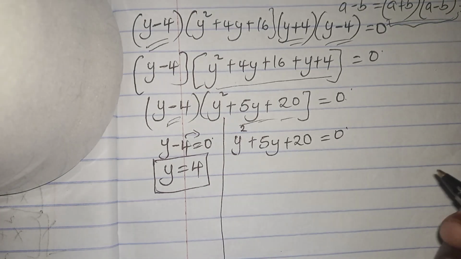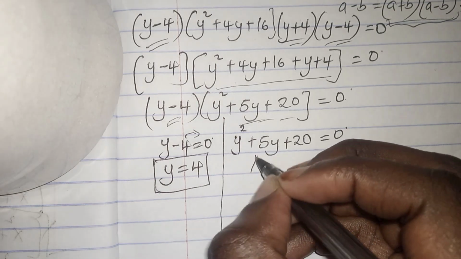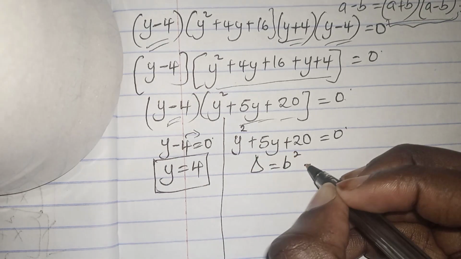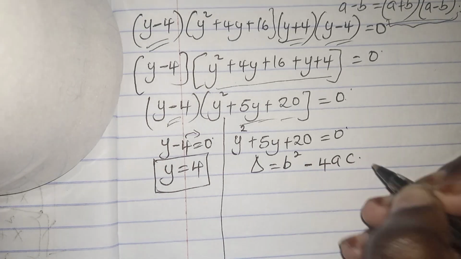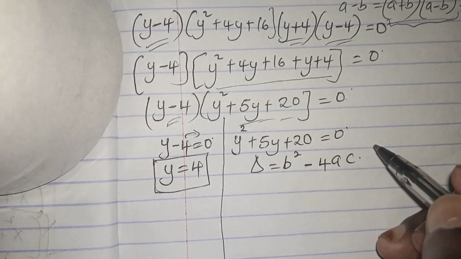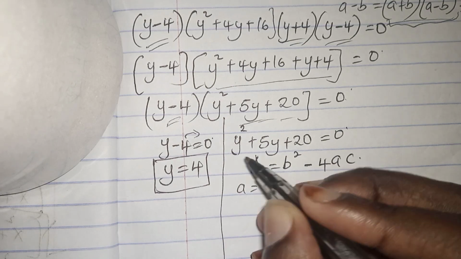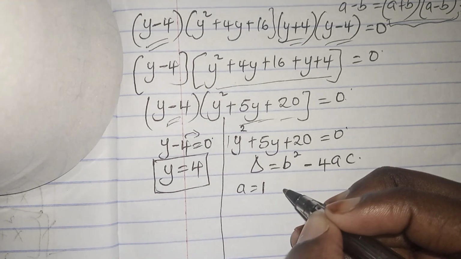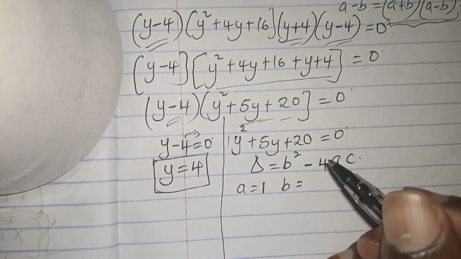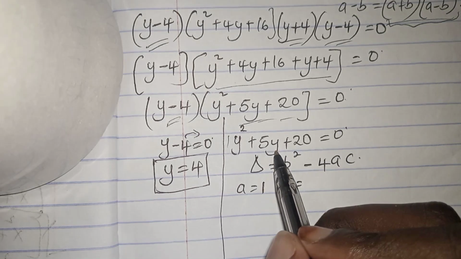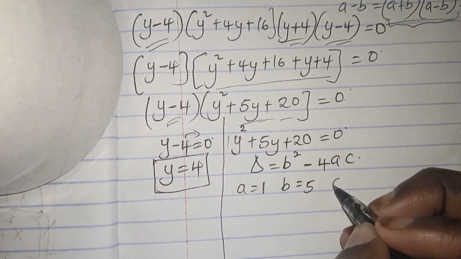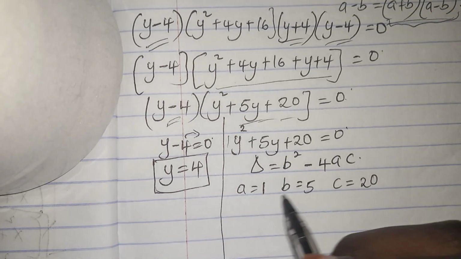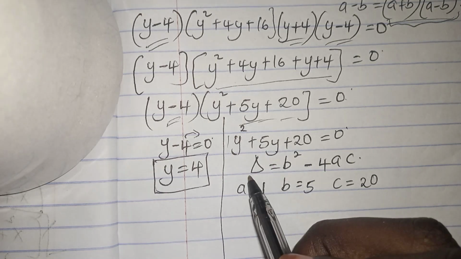So we are going to solve it using the discriminant formula where delta is equal to b squared minus 4ac. From our equation here, our a is this coefficient of y squared, which is 1. So our a is 1. Our b is the coefficient of y, which is 5. And our c is this constant here, which is 20. So we shall substitute these figures in our formula.